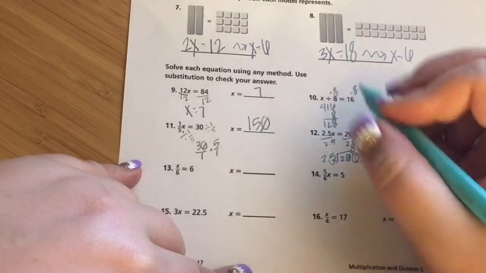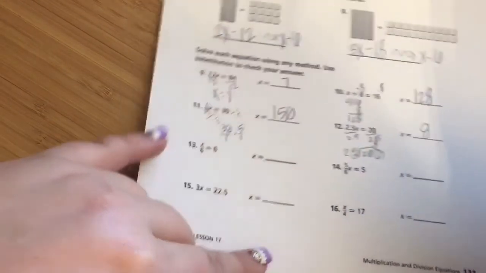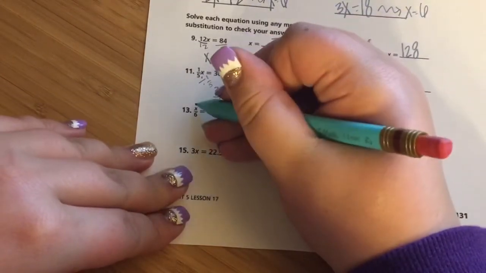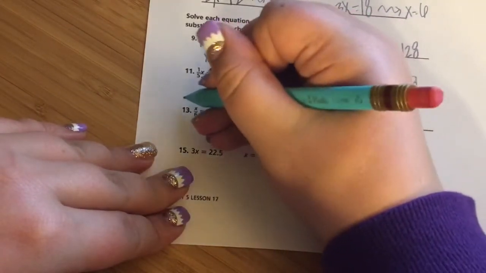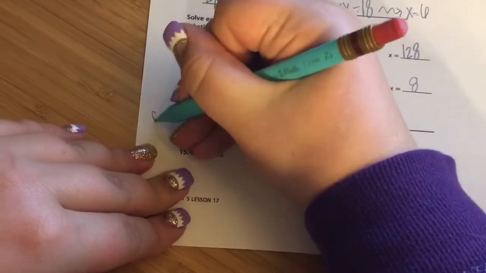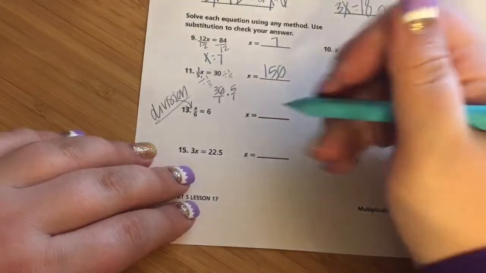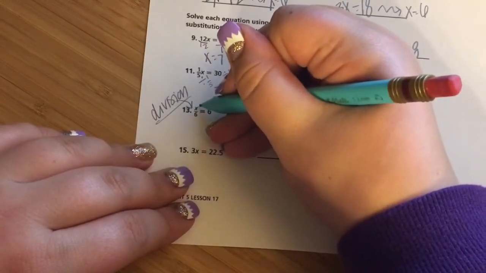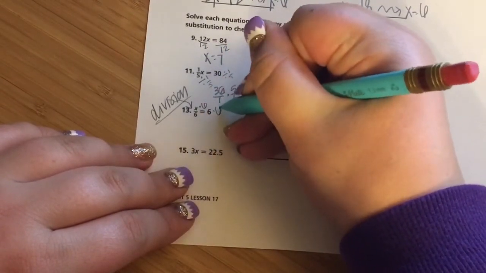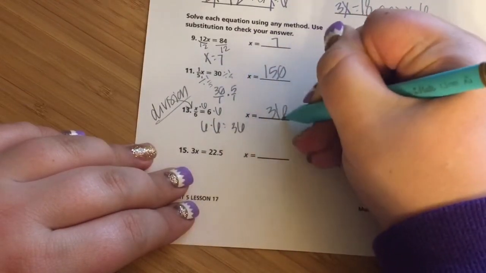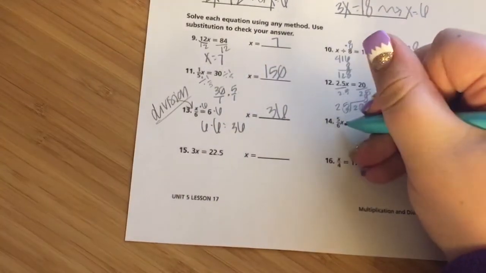So this is telling me in number 13, something divided by 6 equals 6. So I'm actually going to multiply. That's division. I know it looks weird, but that is division. So I multiply 6 by 6, and I get an answer of 36 because x is equal to 6 times 6. x is equal to 36. 36 divided by 6 equals 6.